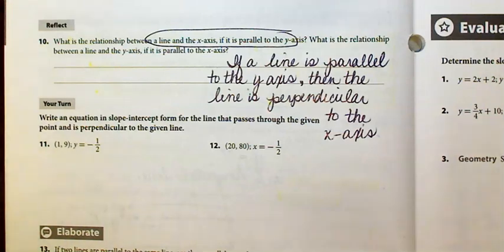And last little tidbit, I'm on page 320. What's the relationship between a line and the x-axis if it is parallel to the y-axis? What's the relationship between a line and the y-axis if it's parallel to the x-axis? Well, if a line is parallel to the y-axis, then the line is perpendicular to the x-axis and vice versa. All horizontal lines are going to be parallel to the x-axis. All vertical lines are going to be parallel to the y-axis. If it's vertical, it's perpendicular to the x-axis. If it's horizontal, it's perpendicular to the y-axis, etc.